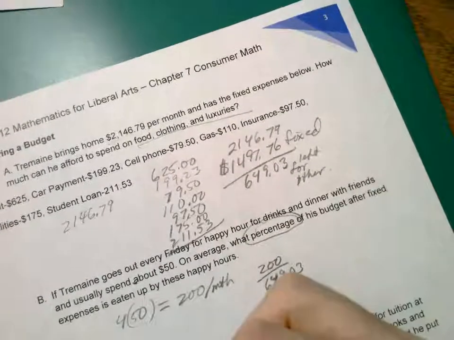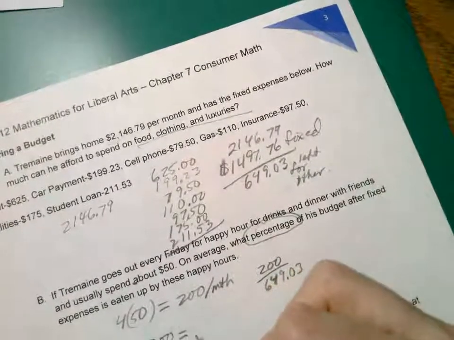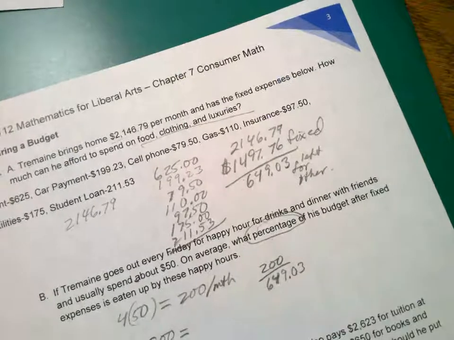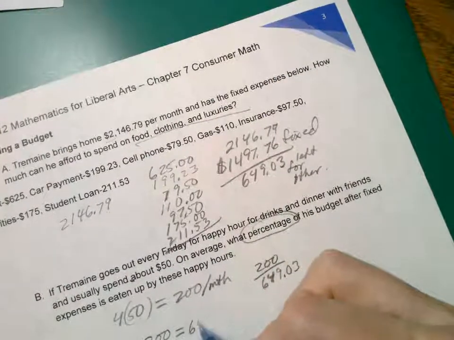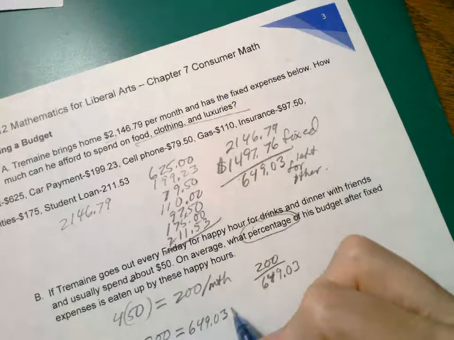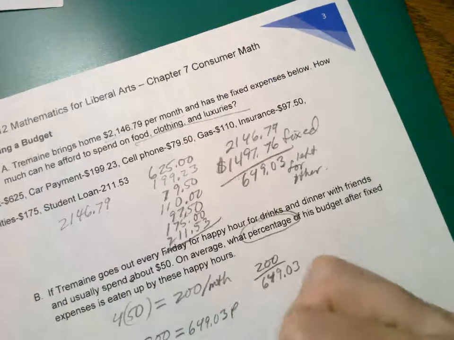So you can set it up like this. That's how much he's spending, and that equals the 649.03 times whatever the percentage is.